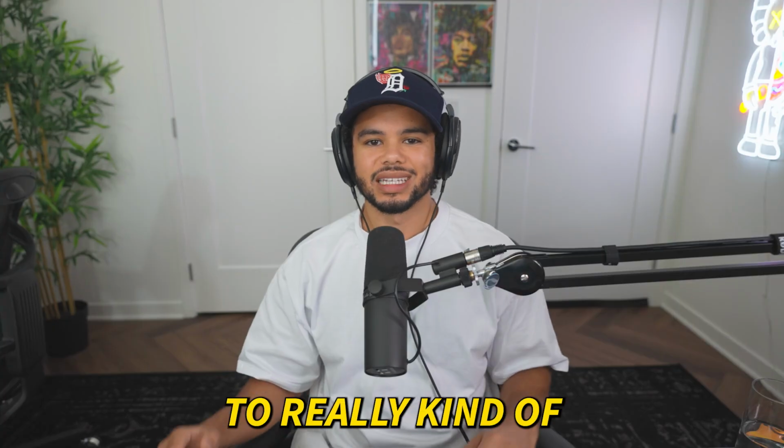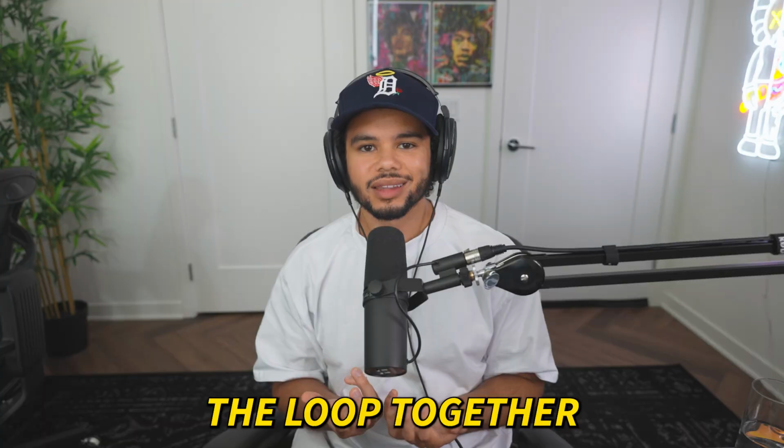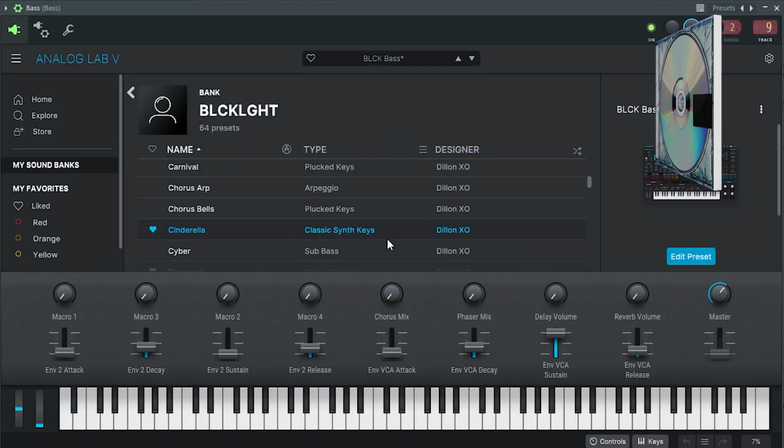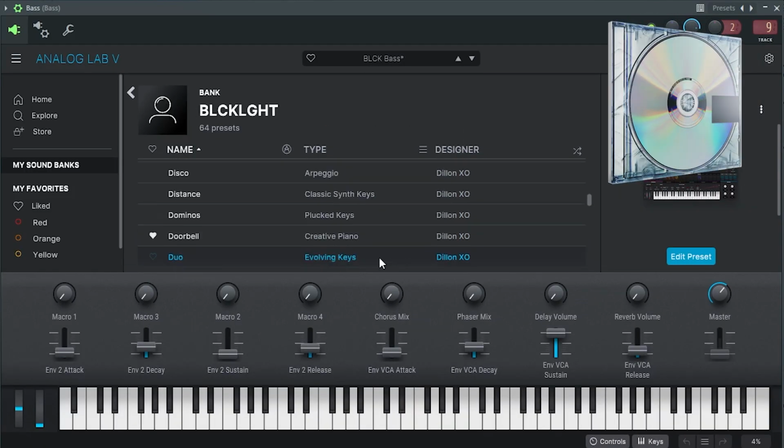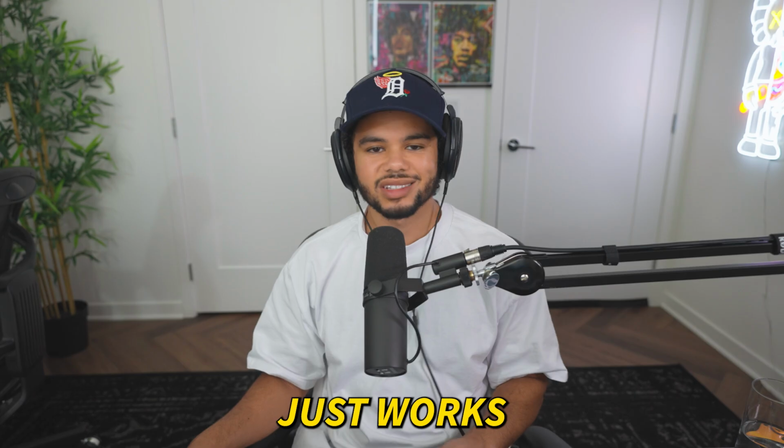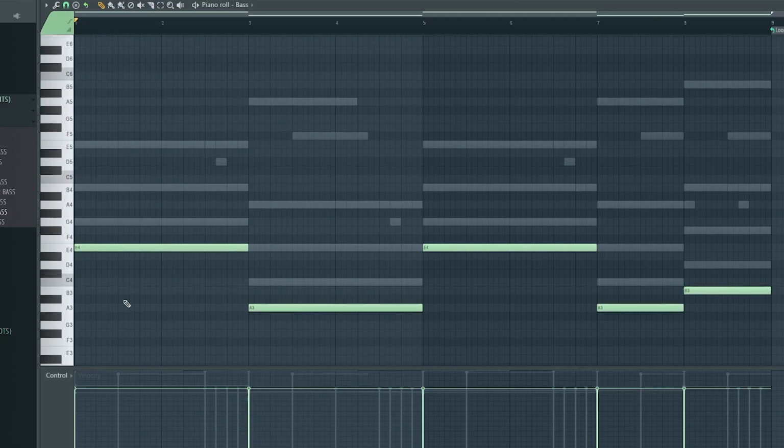Then next, to really kind of just glue the loop together, I got the black bass. This is my go-to bass line. You guys have seen me use it probably 1,000 times just because it just works and sounds really good. And just drop these on the root notes.